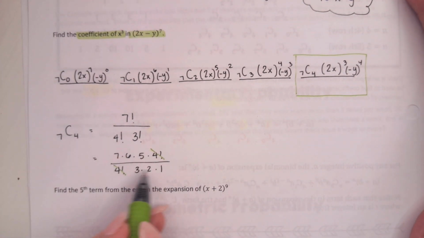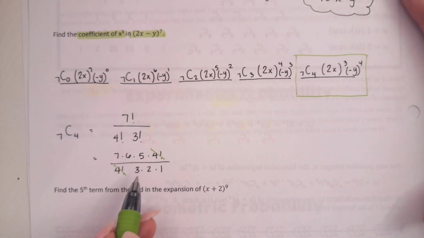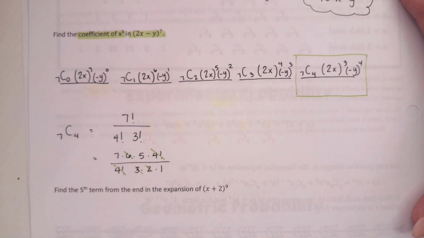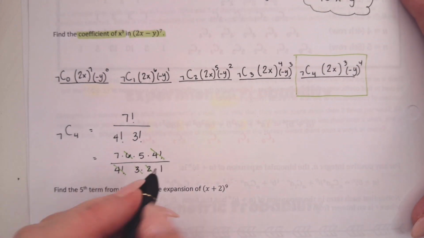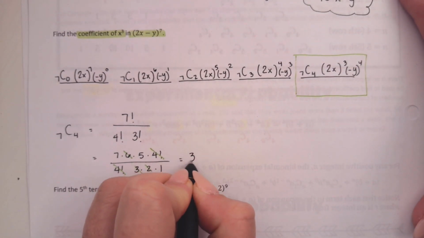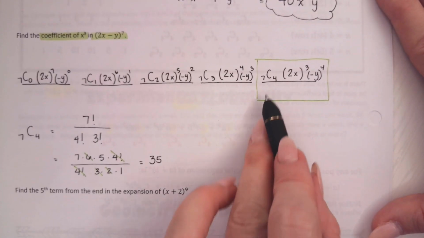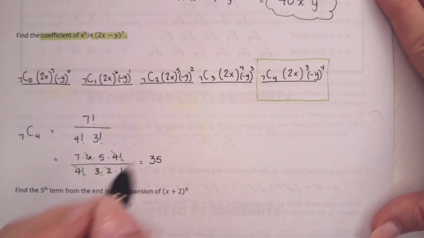The 3 times 2 on the bottom is equivalent to 6, so I can cancel that with my 6 on the top. All I have left is 7 times 5, which is 35. Good. Yep, I wrote 3, I need to write the 5s. So now I know this has a value of 35.